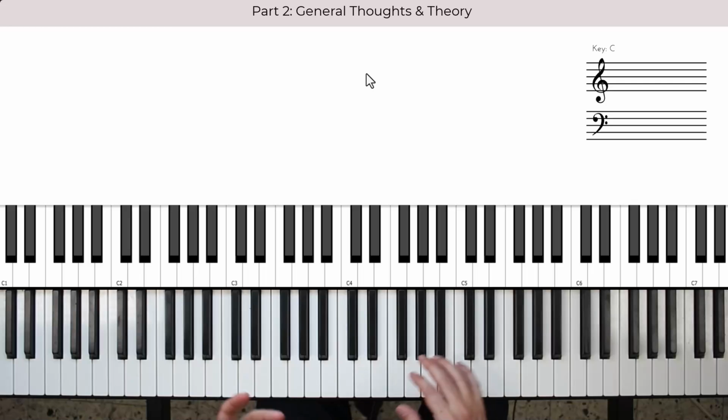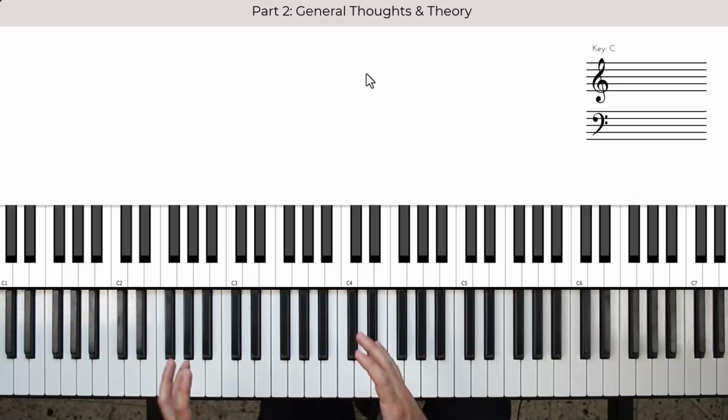And so on. So the basic underlying idea is to play both the bass and the alternating chord.